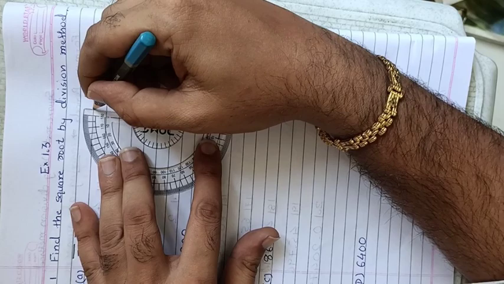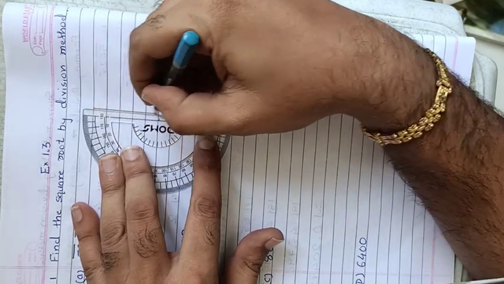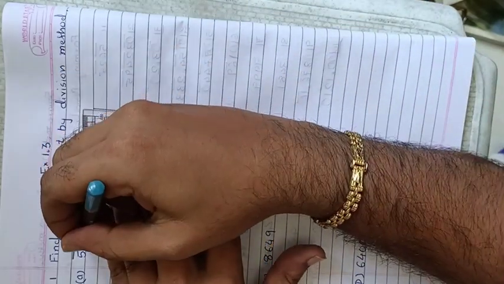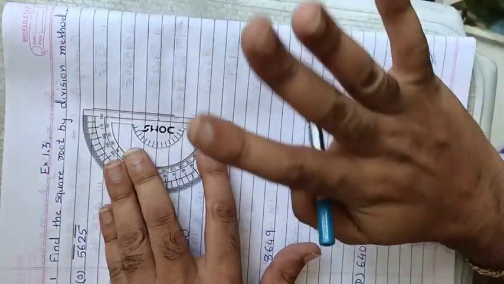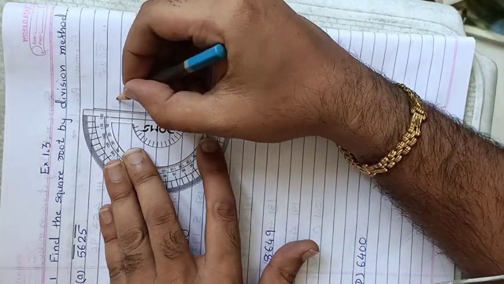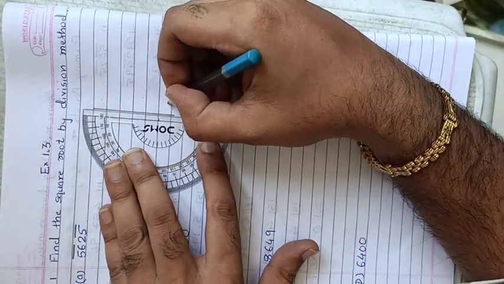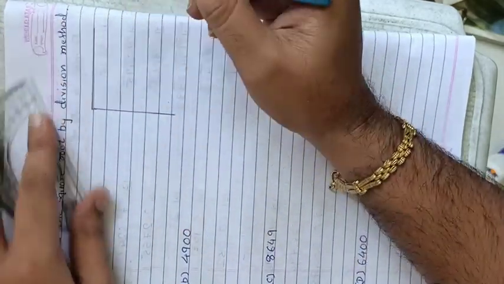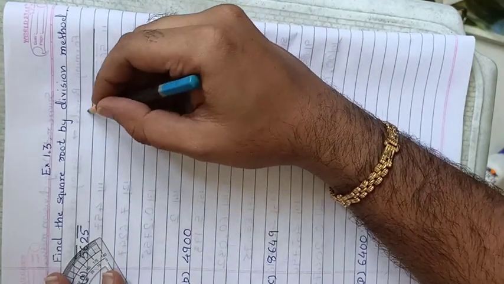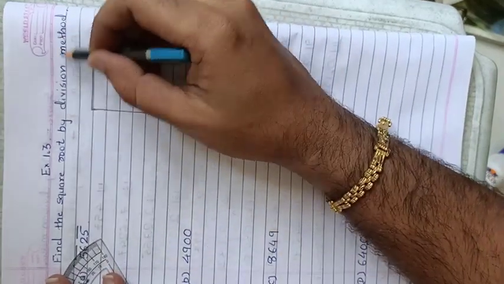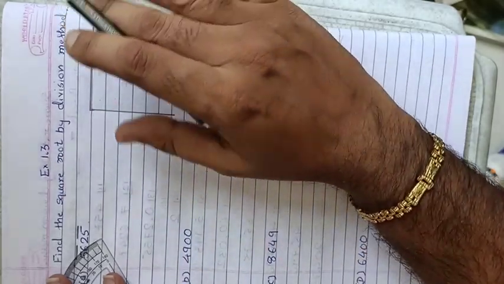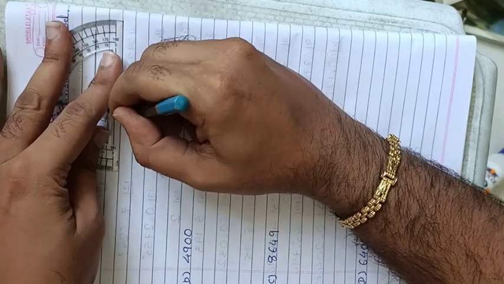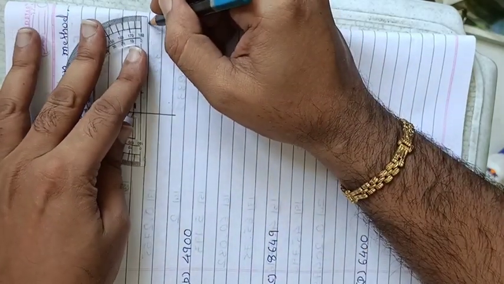You have to make a column like this. 2 means double, 4. So how many digits are there? 1, 2, 3, 4, and plus 1 you have to do. So 5. You have to make a column of 5 lines. I have made one extra, 6. Then I'll draw a line like this. So it's like a division. The normal division we generally do like this, but this long division method for finding square root is a bit different. And after every 2 lines you need to draw one line.